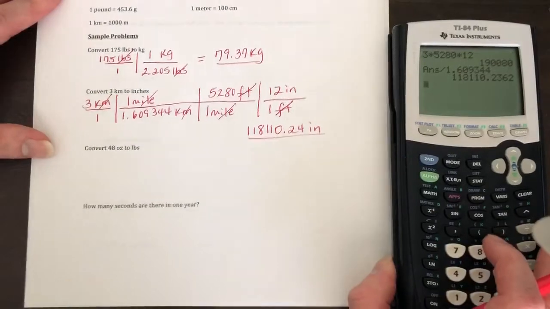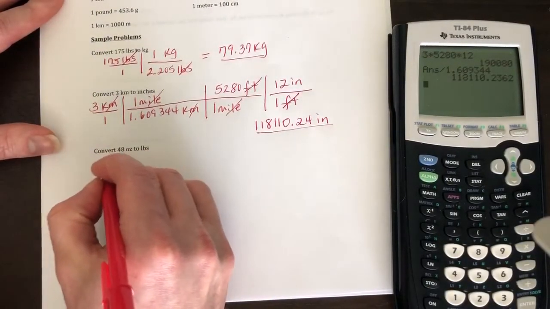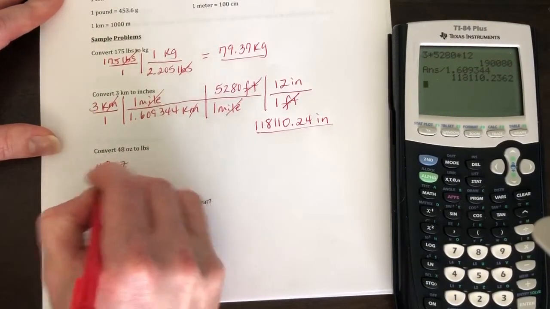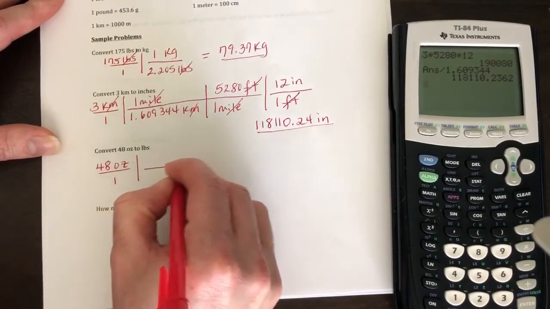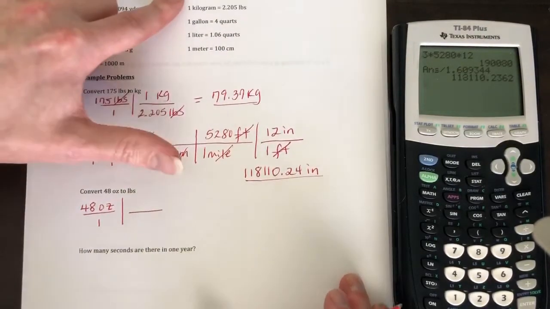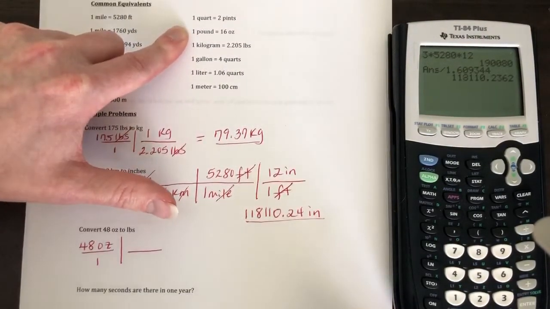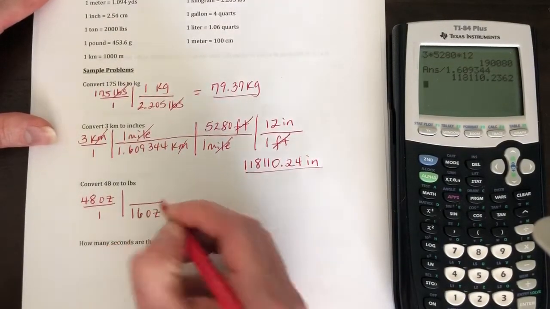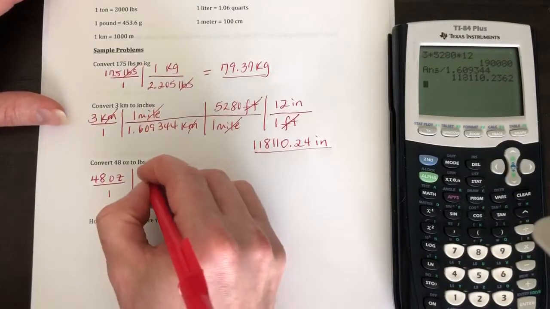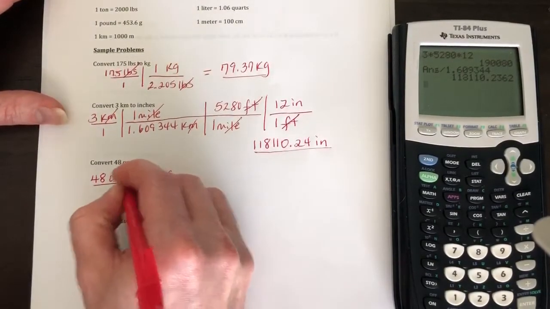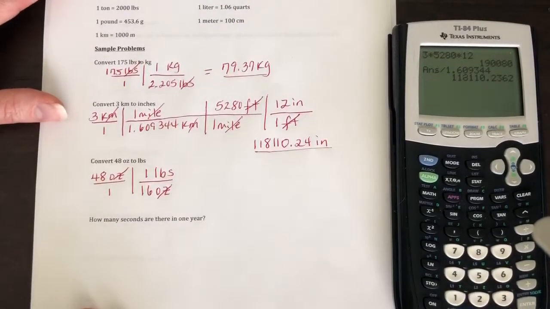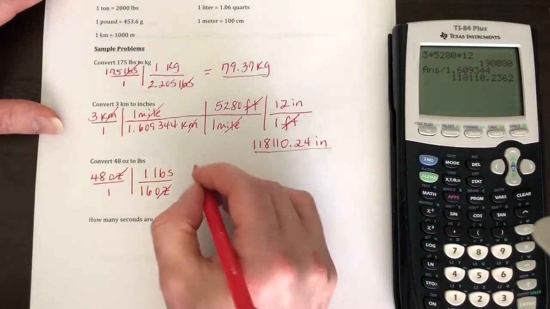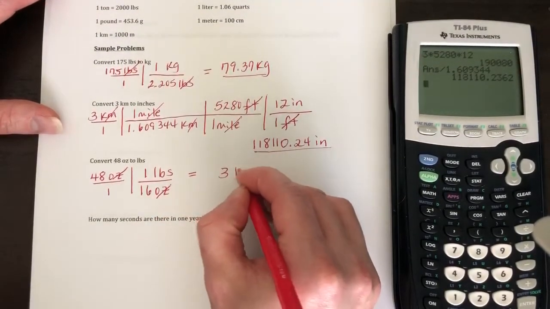Okay, 48 ounces to pounds. So I write my given unit over 1. So 1 pound has 16 ounces. I'm going to write the 16 ounces on the bottom, and the pound goes on top. Ounces will cancel with ounces. So 48 divided by 16 is 3 pounds.